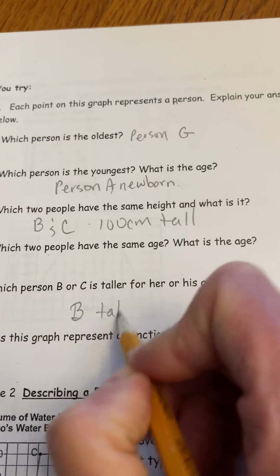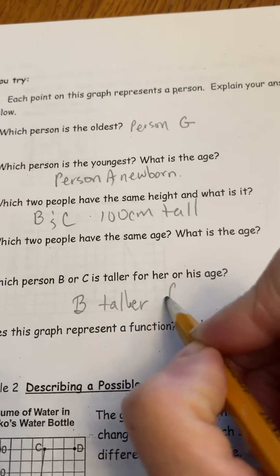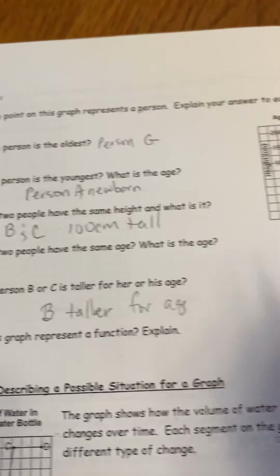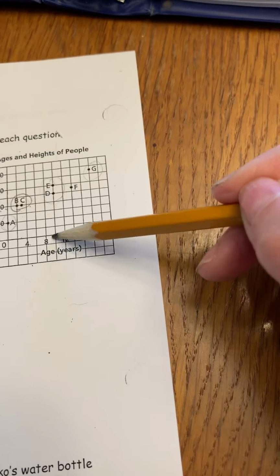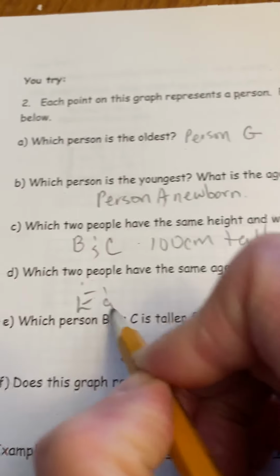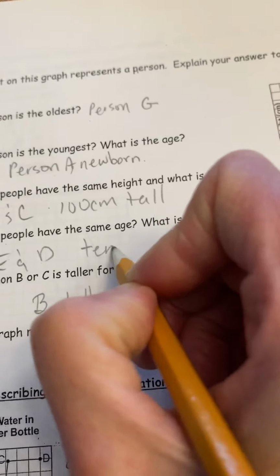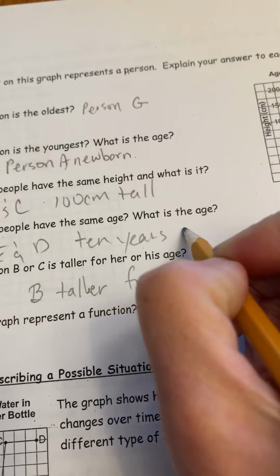Oh, I missed a question here. Which two people have the same age? Let's go back to that one. So the same age right here. E and D are both 10 years old. E and D, 10 years old.